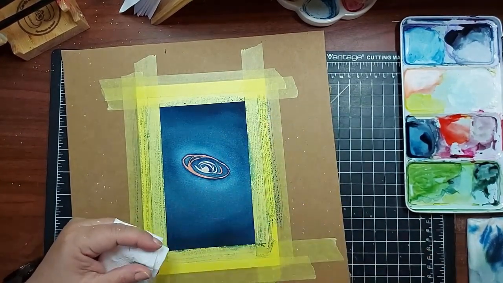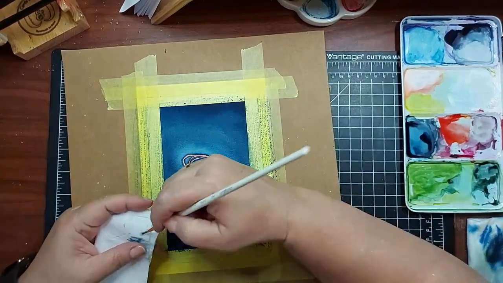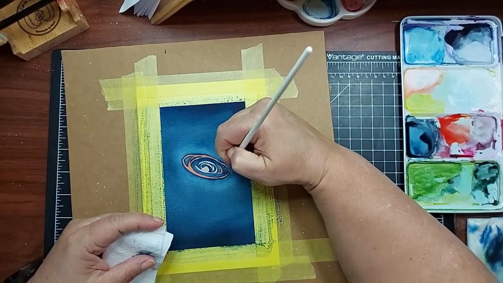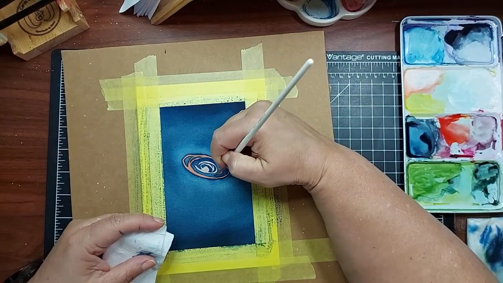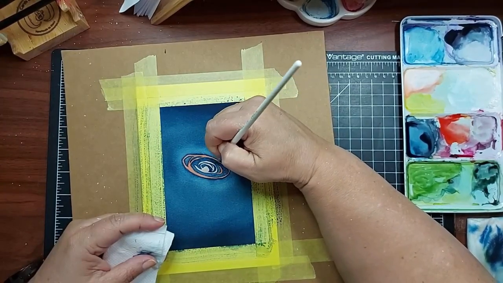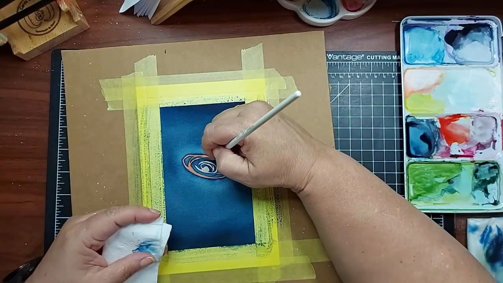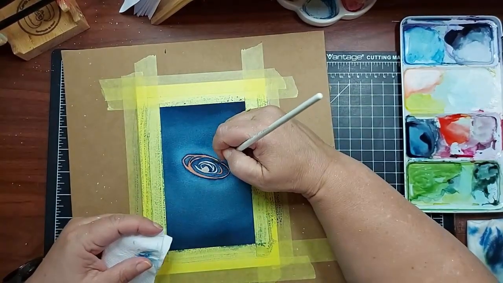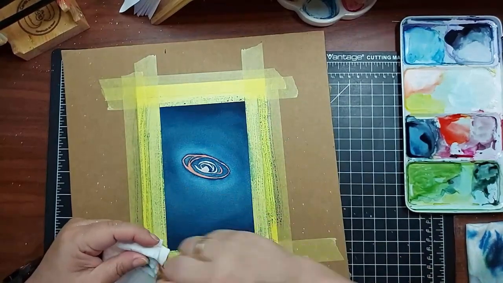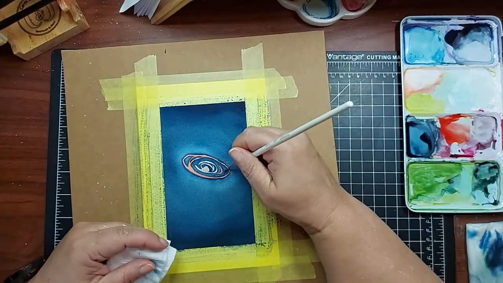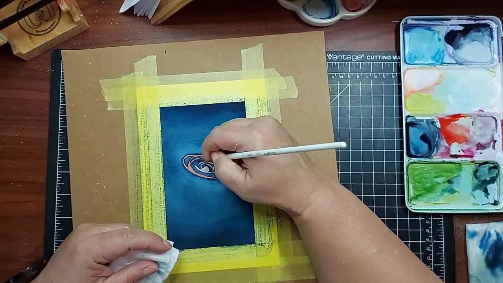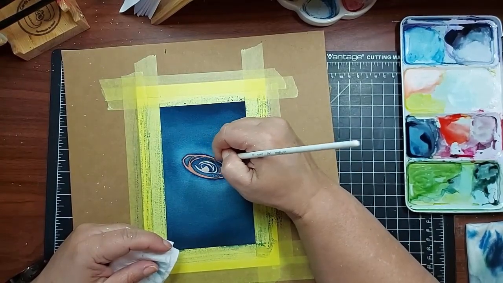I am liking that. Not that much water. I'm just reawakening the paint with some water and taking it off with a dry brush.